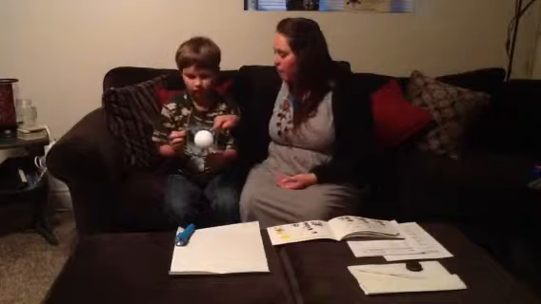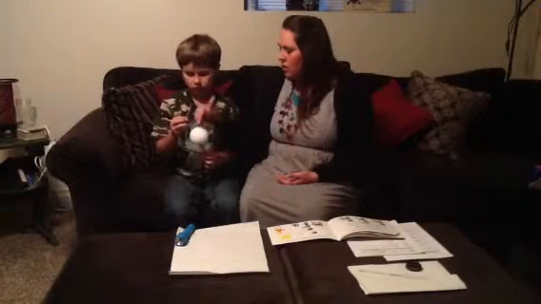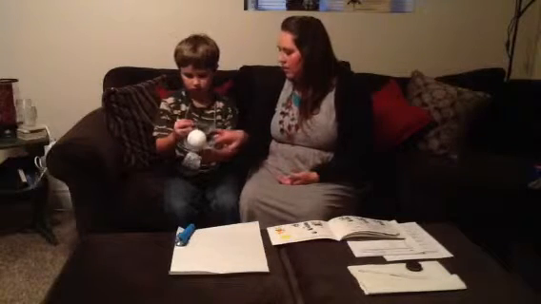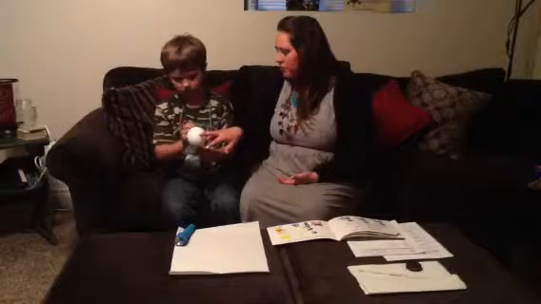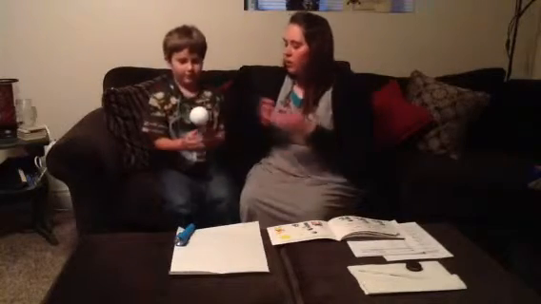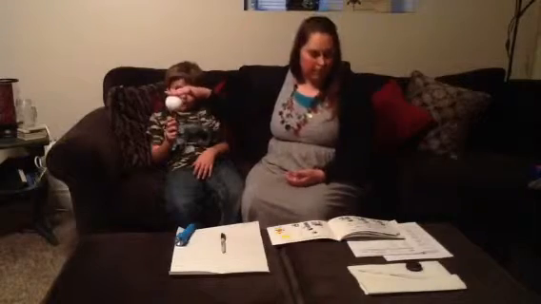Good job. Now what we're going to do is we're going to draw a big X on one of the sides. So you pick which side you want to draw it on. Either on this side or on that side. Cool. So what this indicates is this is going to be our moon.